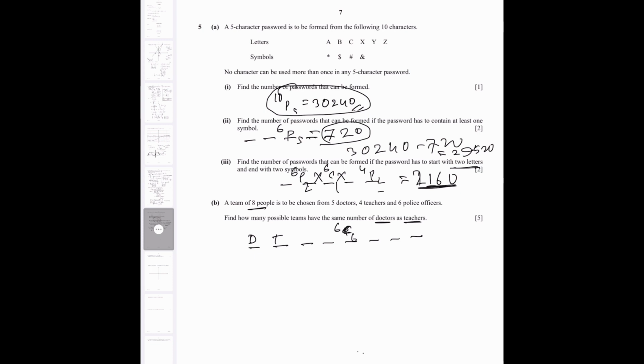Second option, let me take 2 doctors and 2 teachers.